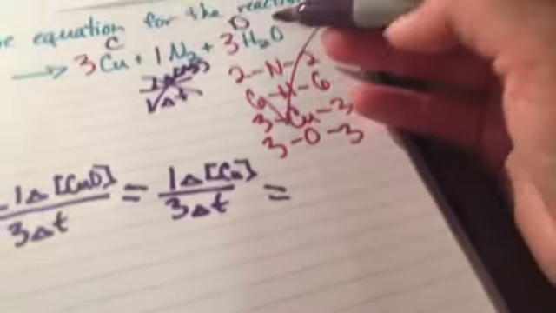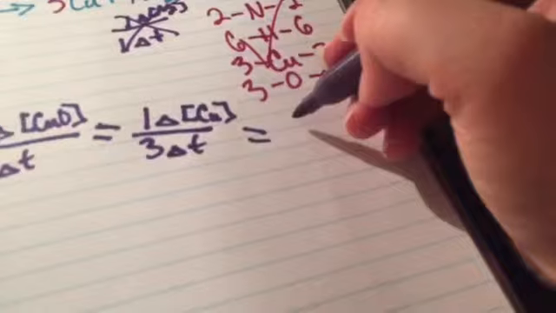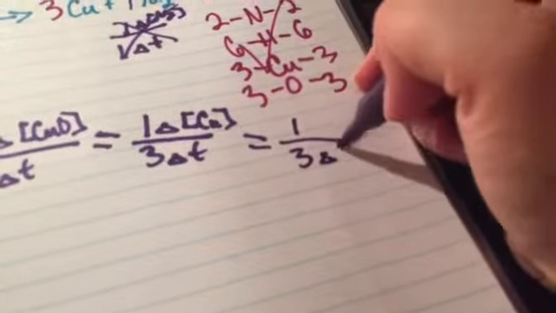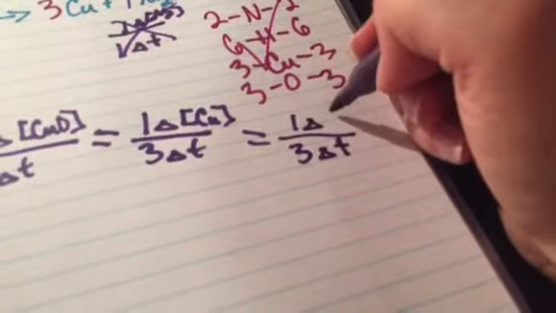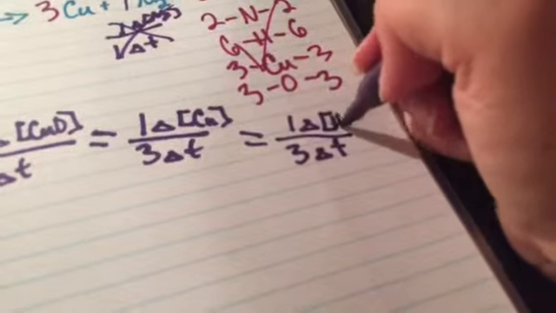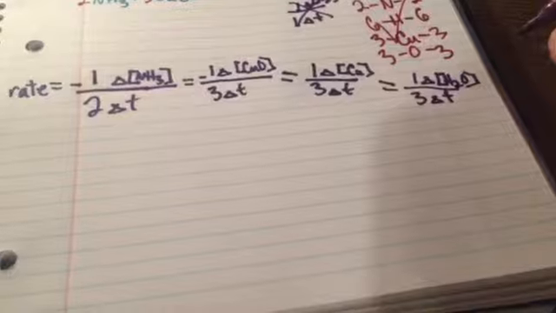So back over here, we still need our D. It's positive 1 over 3 delta T, and on top we have change in concentration of water. And that is how you write your rate equation.